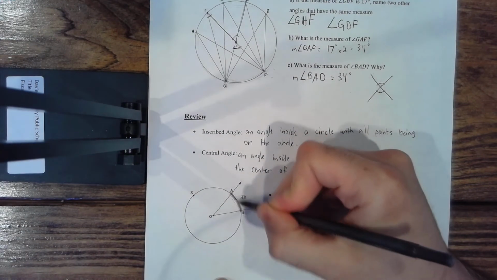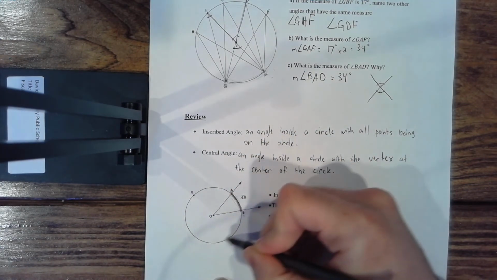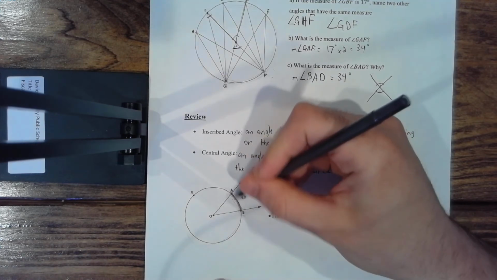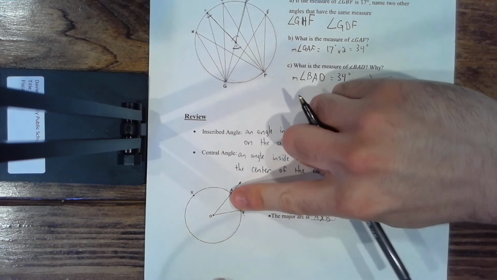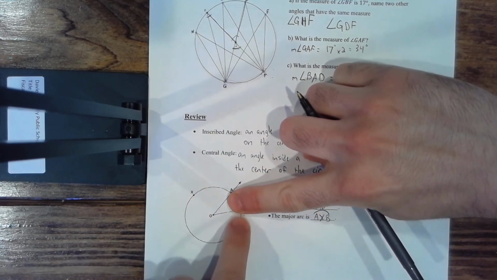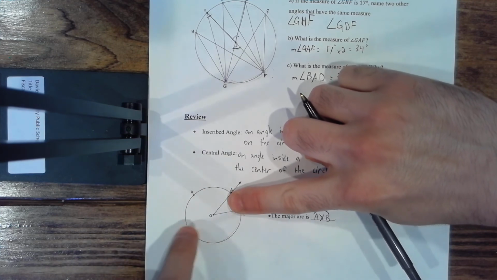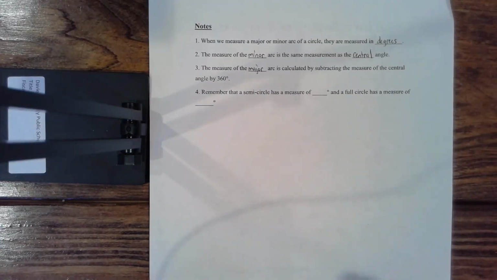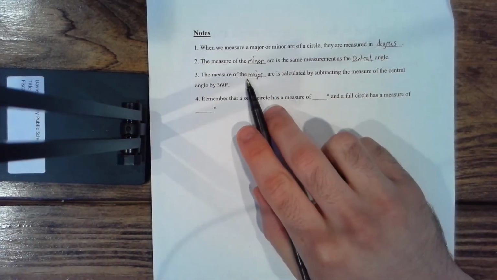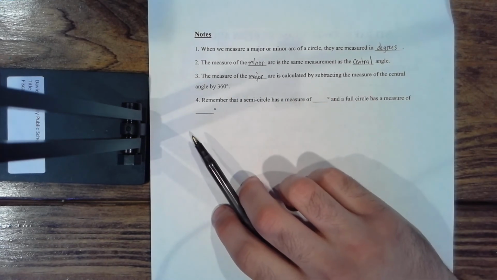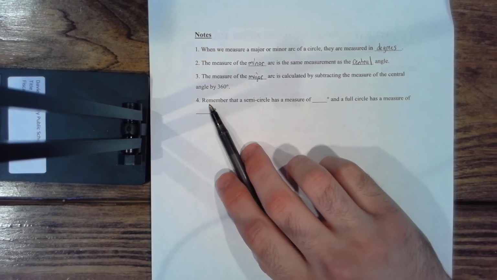So if this is 30 degrees, what's the measure of my major arc? Well, my major arc is going to be 360 minus this little piece here, because that's already accounted for. This is 30, which means this is going to be 360 minus 30, so AXB would be 330 degrees. The measure of the major arc is calculated by subtracting the measure of the central angle from 360. That's what we just did a second ago.